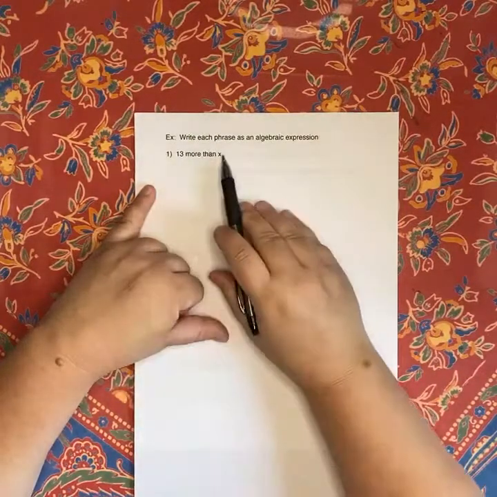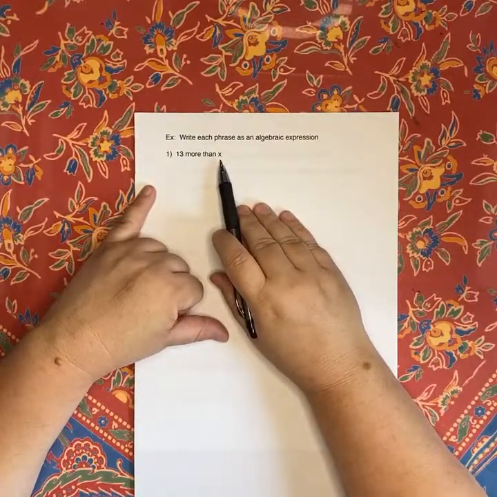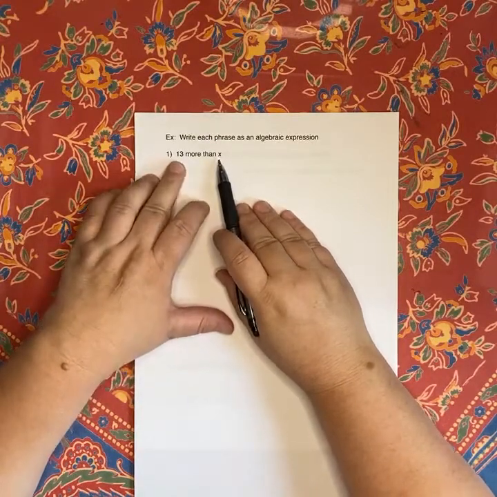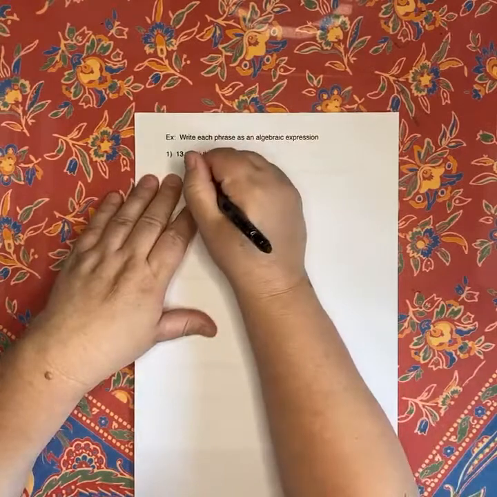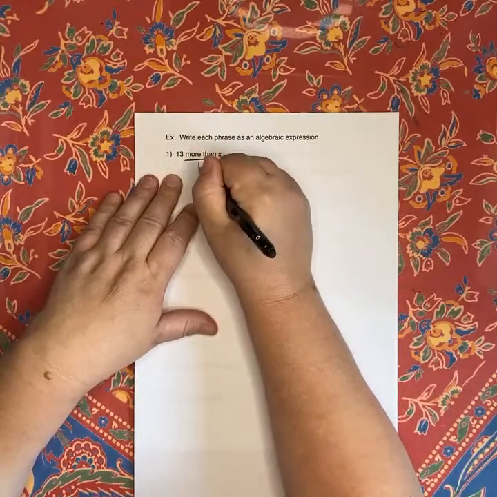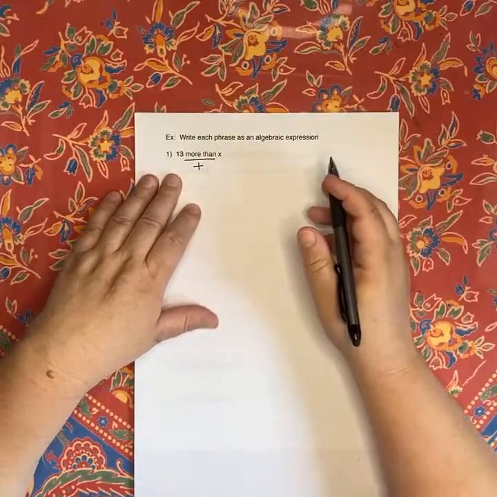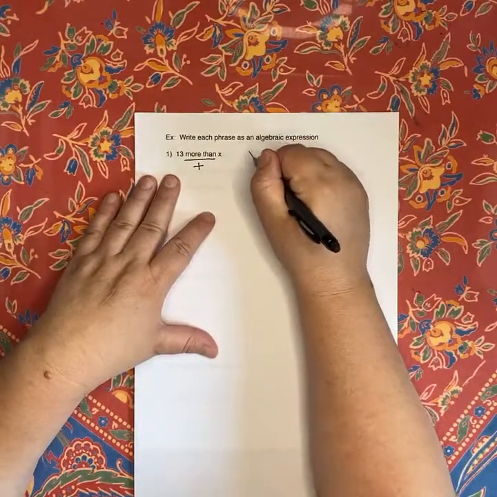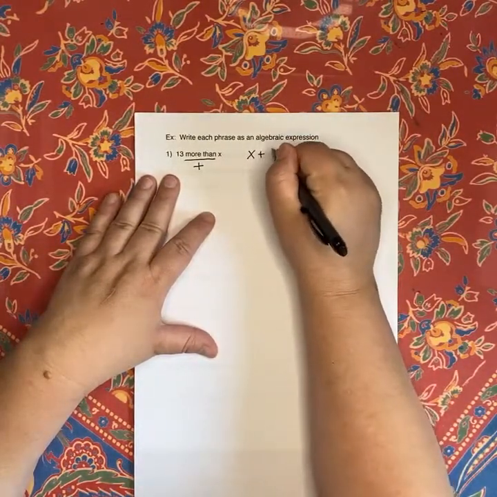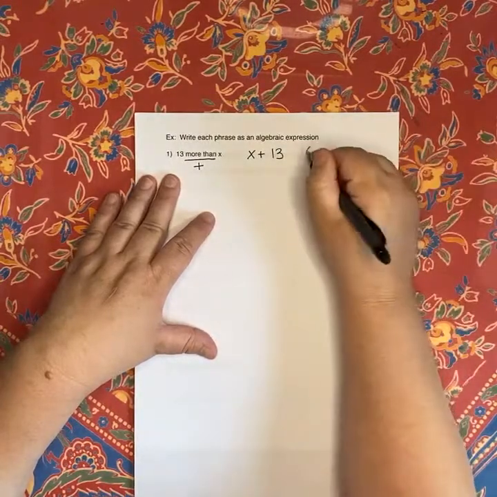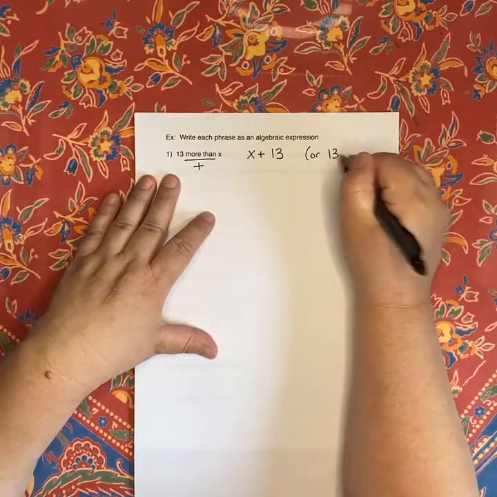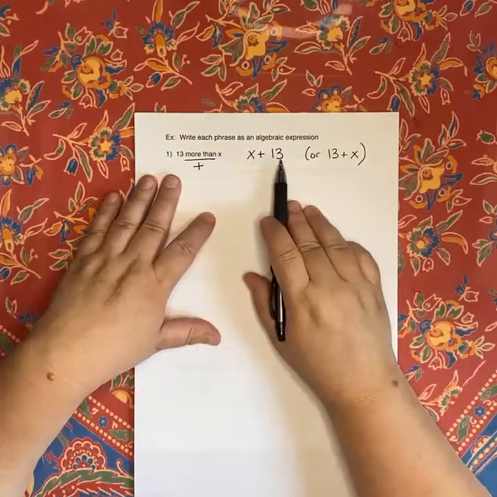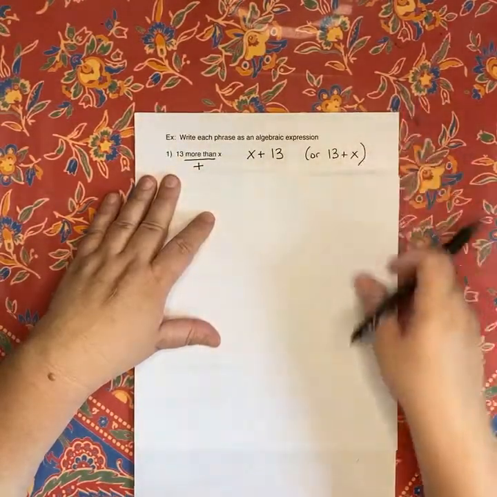First thing I notice, we're told what the variable is, so I don't have to declare variables. The problem is giving me the variable. And I'm going to realize that more than represents or translates into addition. Now I'm going to write this in a particular way. I'm going to write x plus 13. Now, you might notice that I could have done 13 plus x. I absolutely could, but I'm going to do the x first, and I'll show you why in the next one.